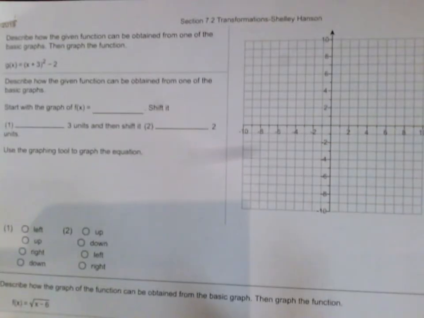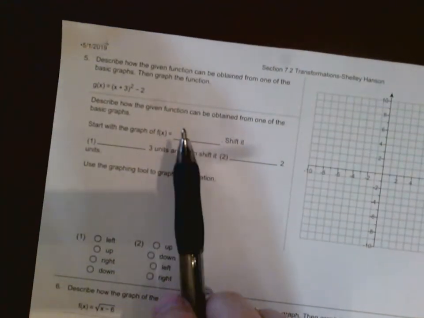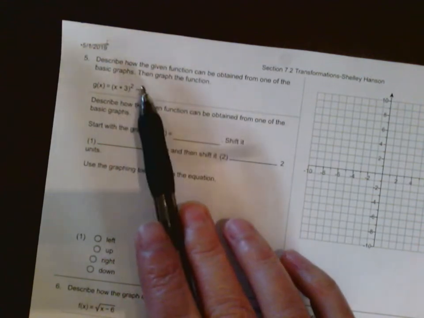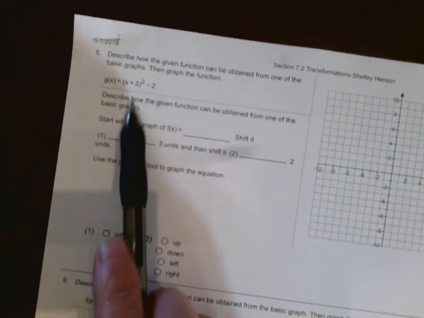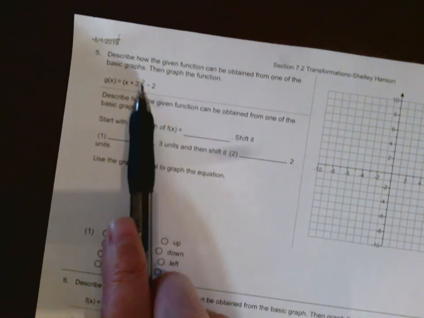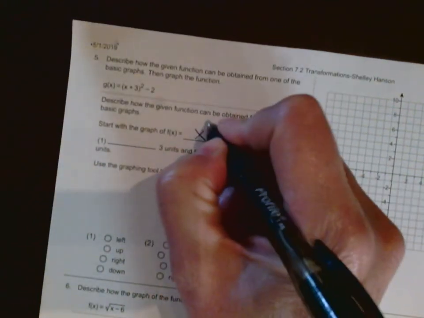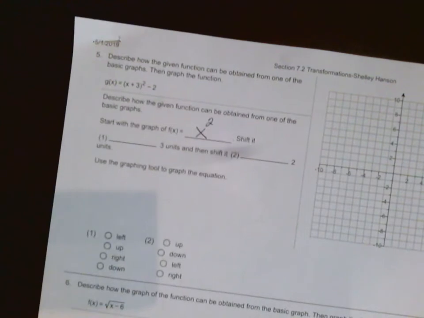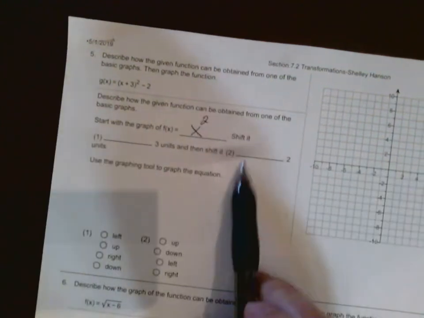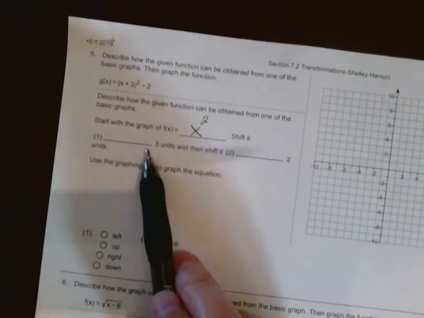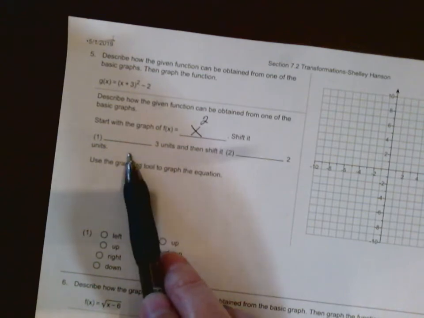Number 5. All right, describe how the function can be obtained from one of the basic graphs, then graph the function. So again, this one is going to start off with the graph of f of x equals x squared, since it's a squared. Now, it's going to shift it blank units, blank 3 units.